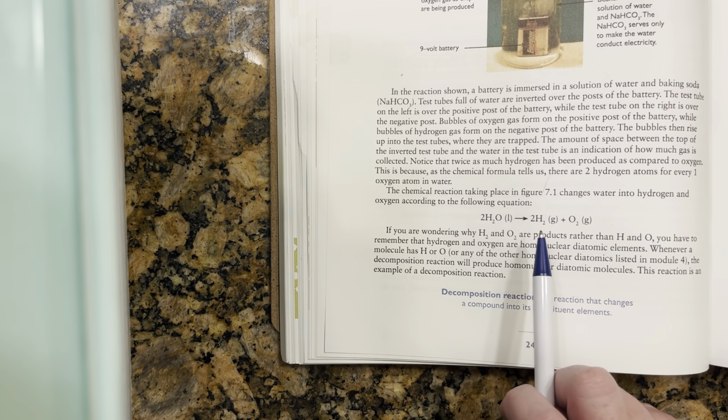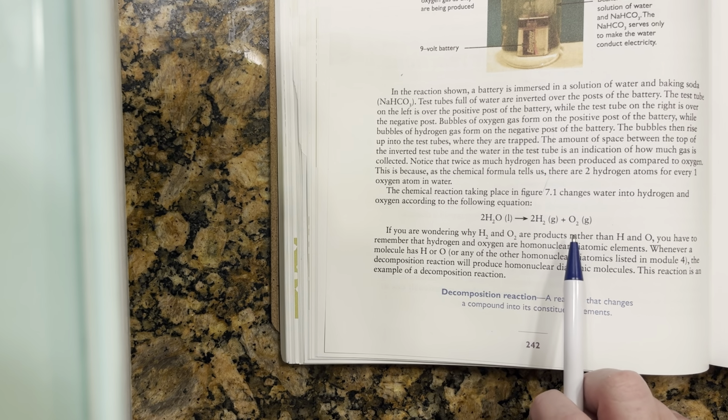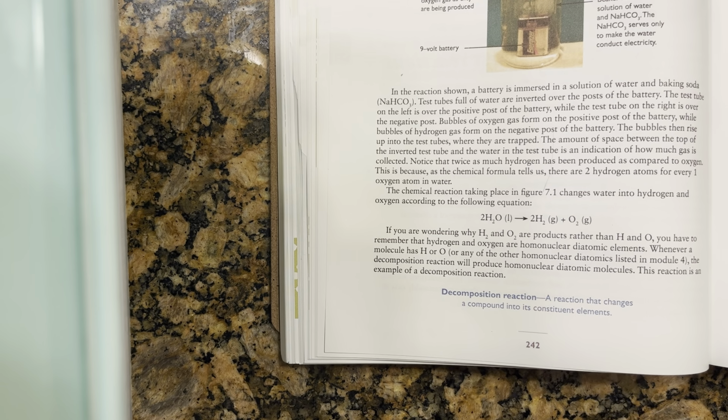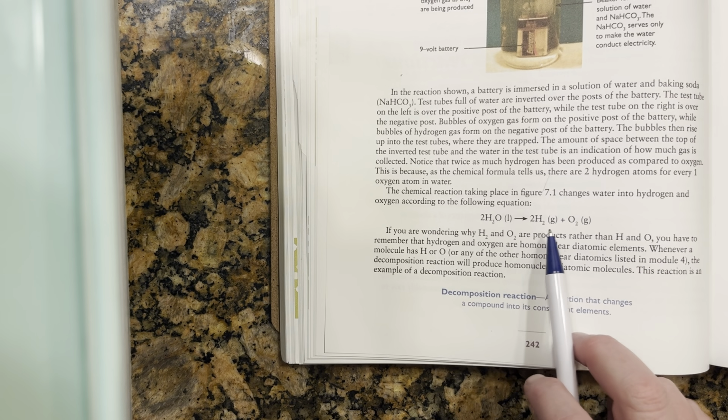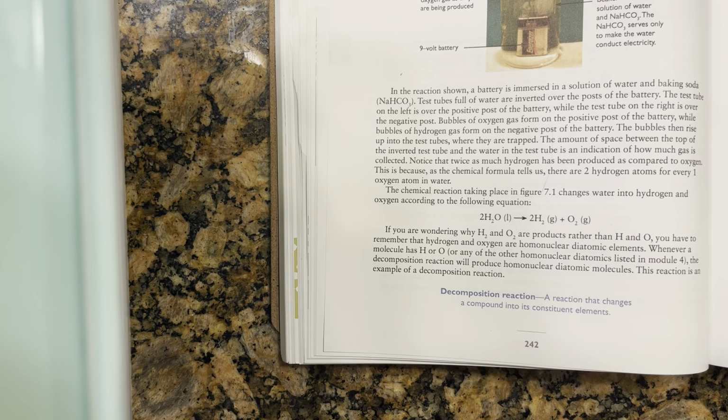Now remember, hydrogen and oxygen are both homonuclear diatomics, and so that's why they're listed here as H2 and O2. So you are going to need to remember those, okay? ATBRINCLHOF. All right, so make sure that you remember those for moving forward.